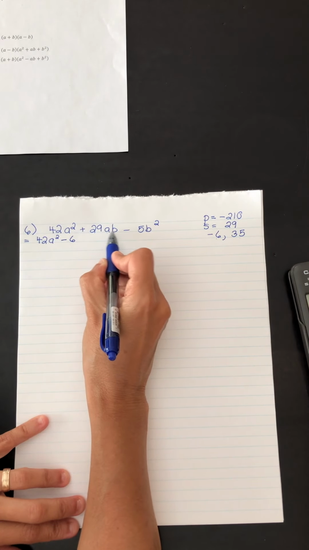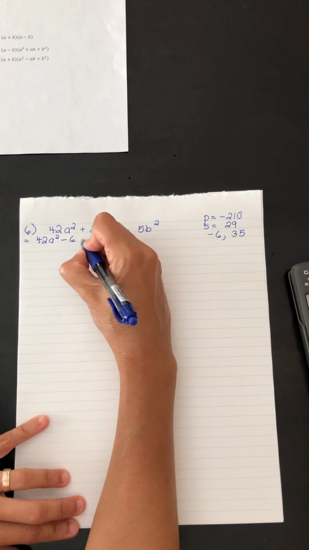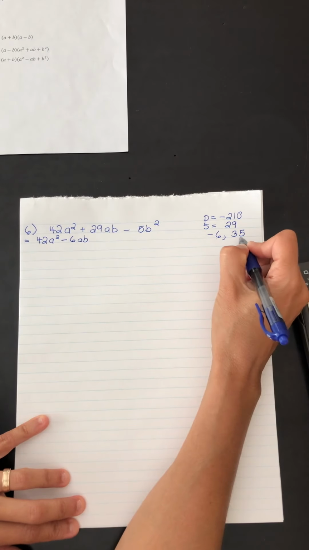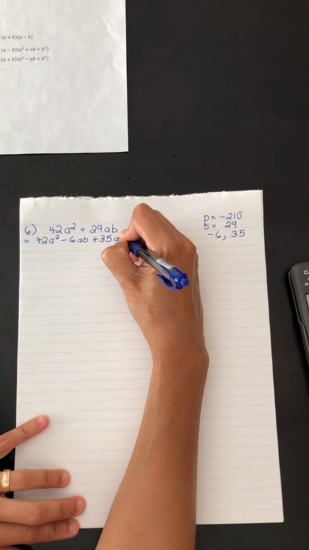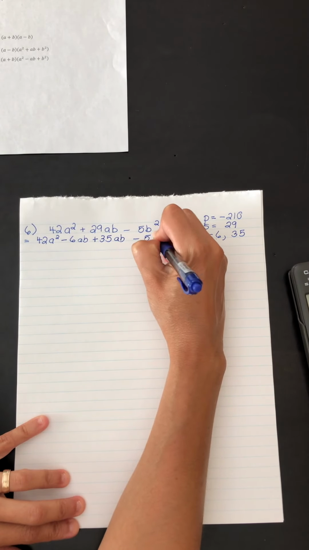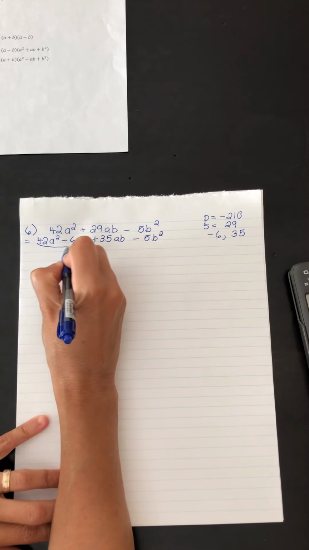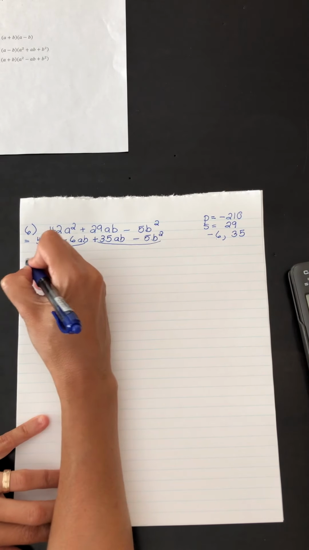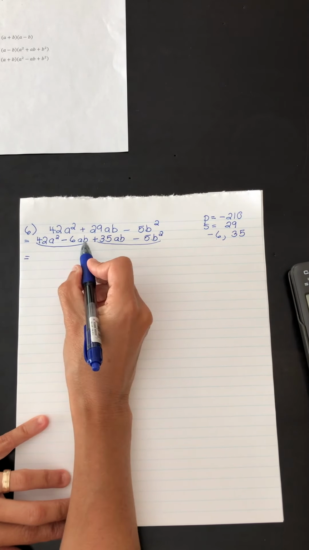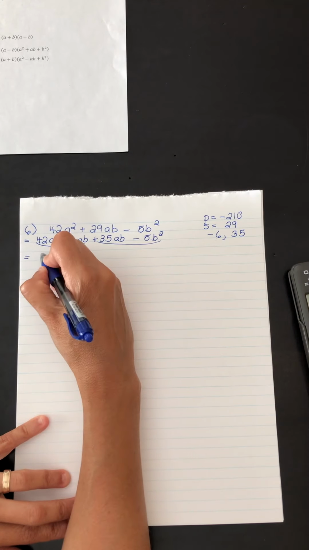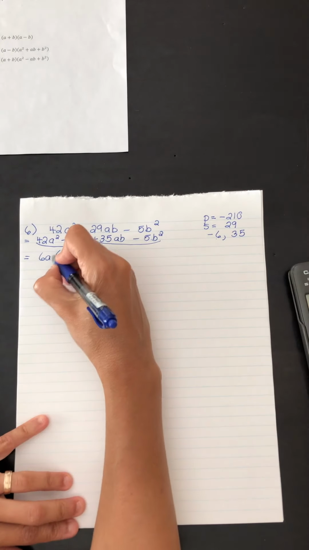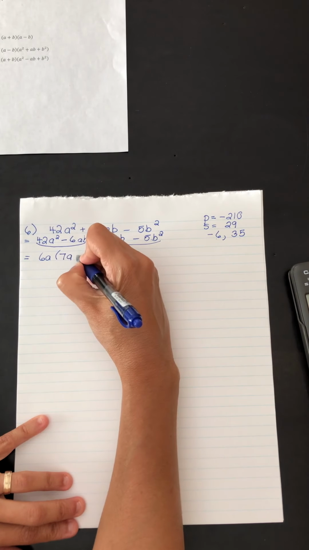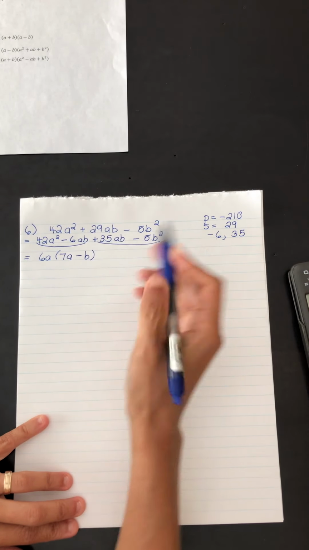I have to make it a like term, so it will have an AB on it. Then we'll have the positive 35 also with an AB on it. Okay, now we do our grouping. From the first two terms, what is the largest common factor? 6a. If we divide by 6a, this will be 7a minus b.